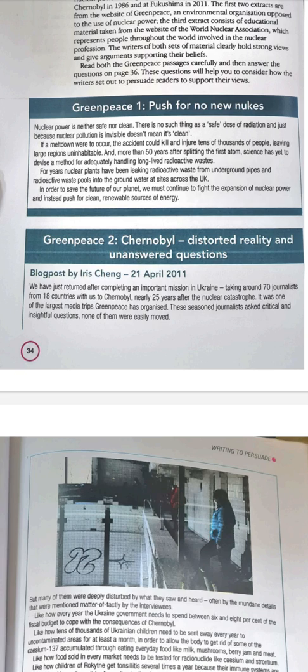The first piece is very clear. The point of the writer is very clear. Do you think they're with or against nuclear power? They're obviously very much against.